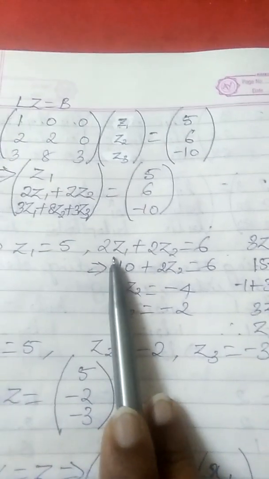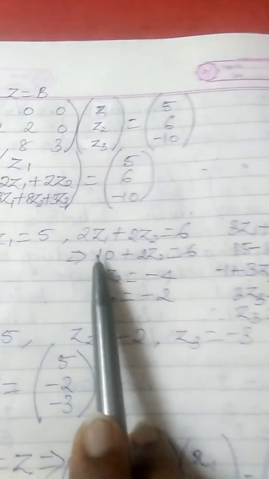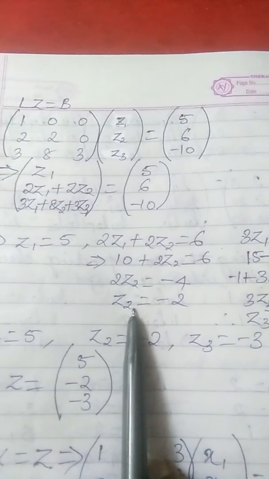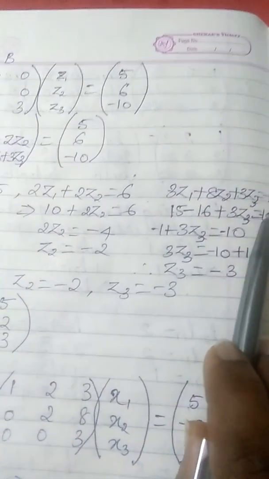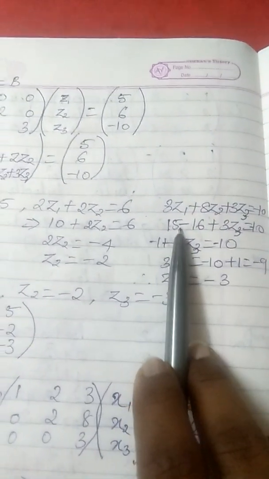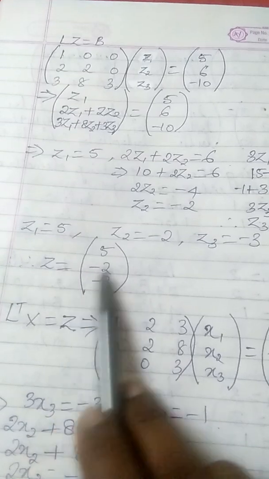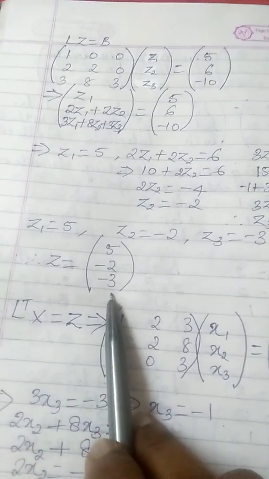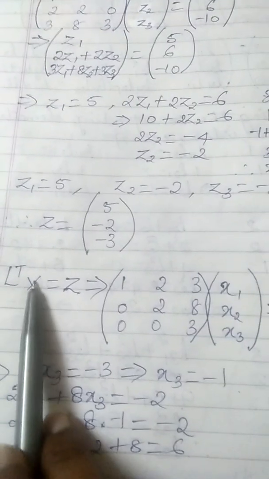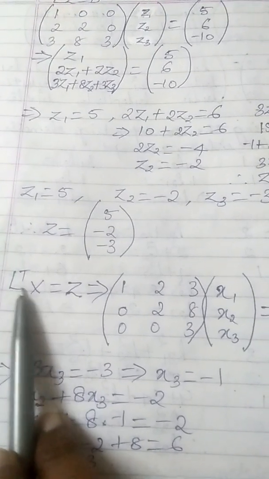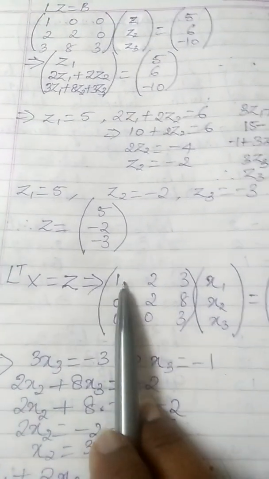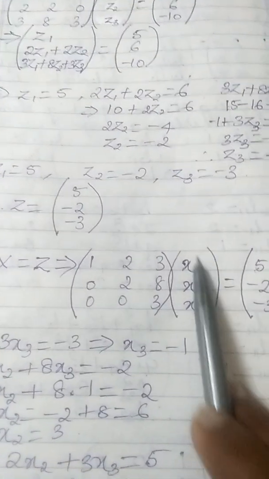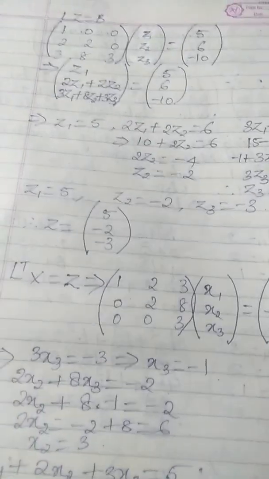Substitute for Z1 in 2Z1 plus 2Z2 equal to 6, the second row equation. Substituting for Z1, we can evaluate Z2. Having got Z1 and Z2, from the third row we get the equation 3Z1 plus 8Z2 plus 3Z3 equal to minus 10. Substituting for Z1 and Z2, we get the value of Z3. Having got Z1, Z2, Z3, we can write the Z matrix, the column matrix: 5, minus 2, minus 3. And we move on to the last step to find X, the matrix of unknowns: L transpose X equal to Z. The L transpose matrix is here, the X matrix is the matrix of unknowns, equal to the Z matrix that has been obtained in the previous step.